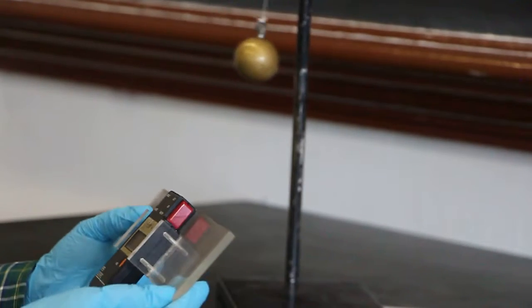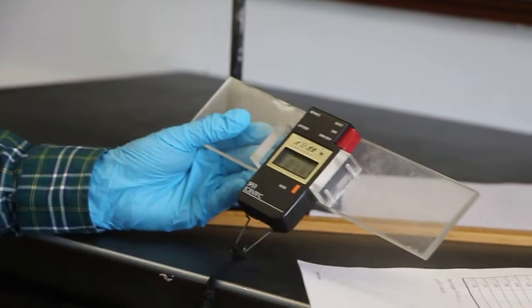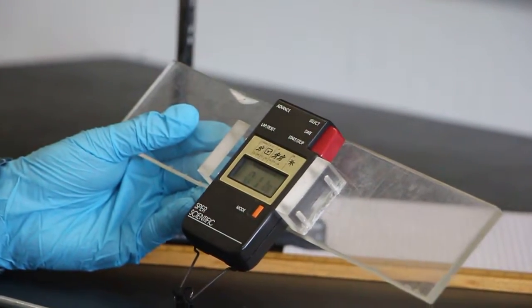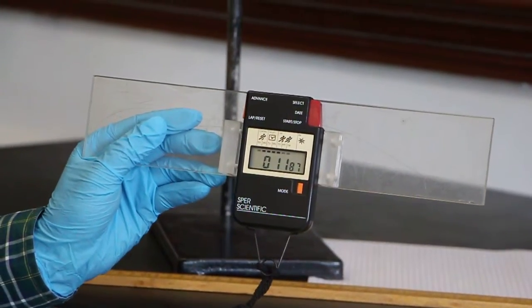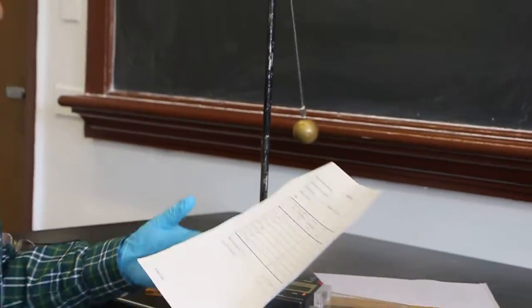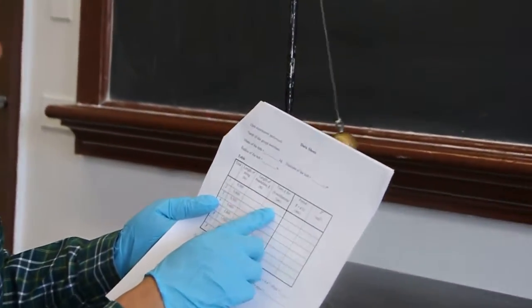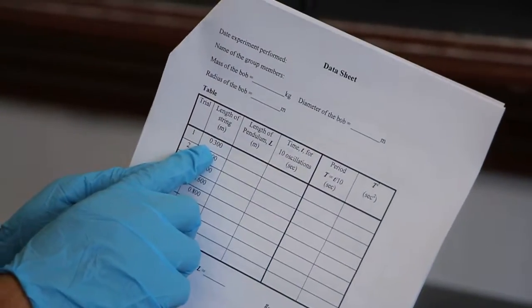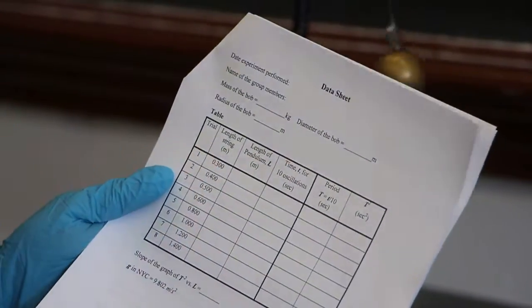So the time here is 11 seconds. So 11 seconds goes here for the length 0.3 meter.